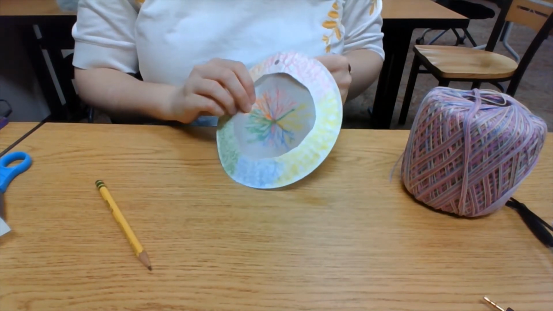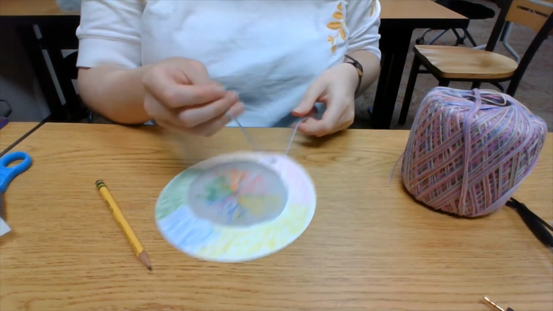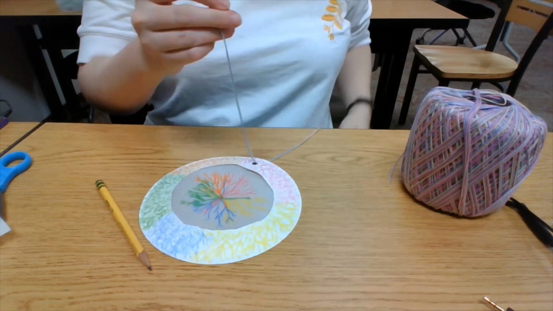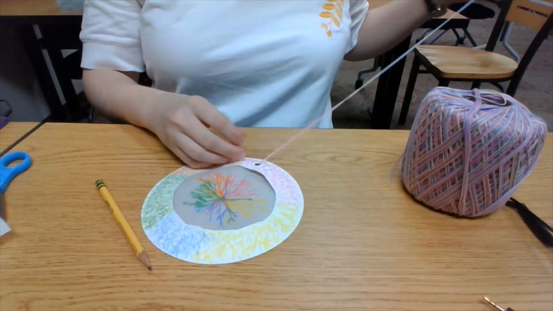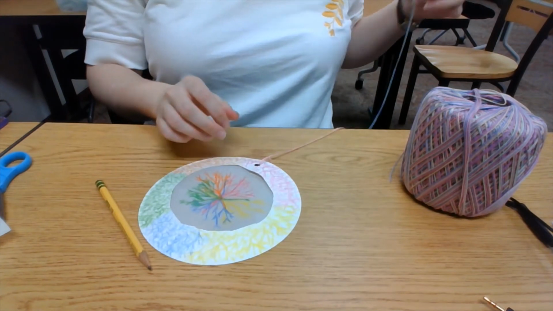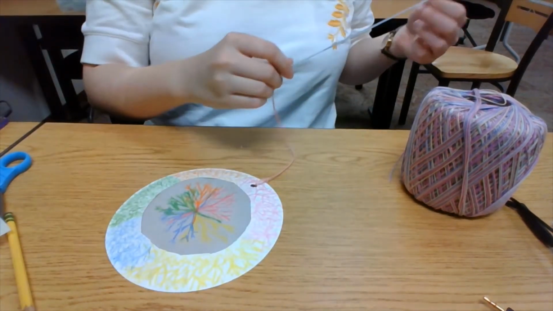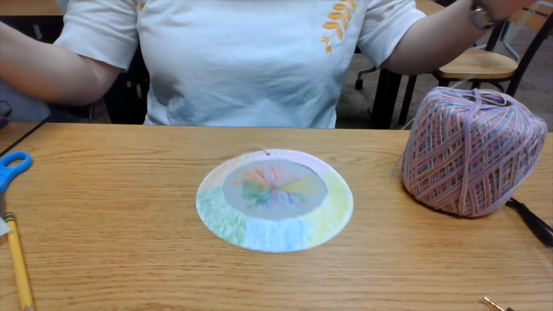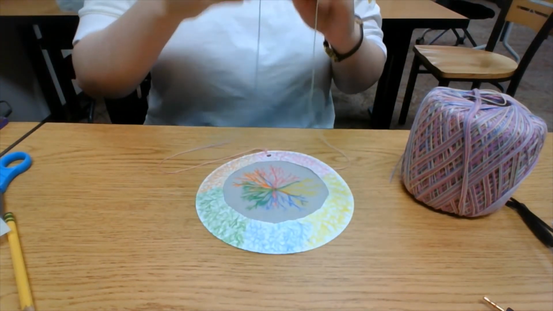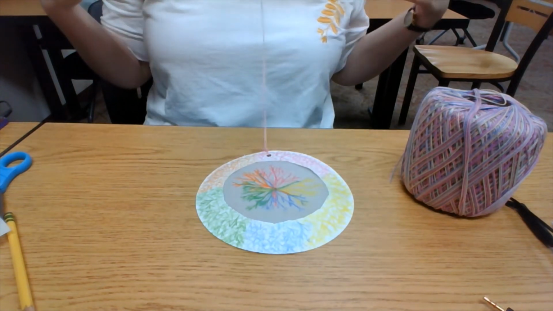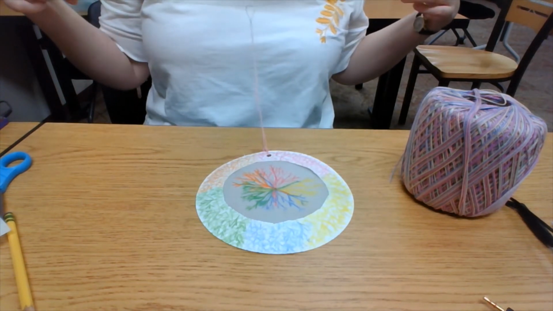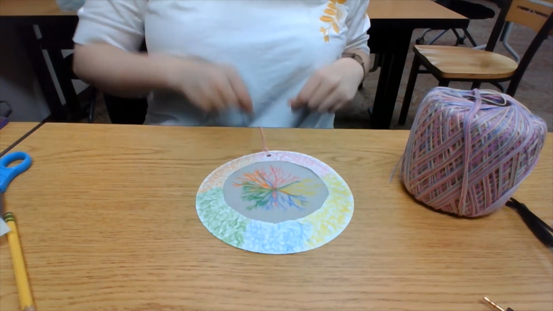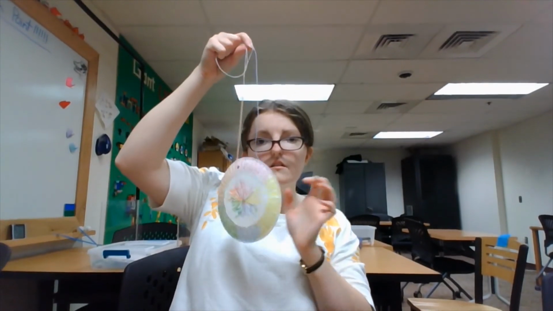But stick the two loose ends through your hole. Bring it through the loop and pull it like that. And the loose edges should be at the top now. You'll tie those together like this until you get a loop about the size you want. However much you want your Suncatcher to dangle in your window. So this would be about this long. I think I want mine a little bit shorter.